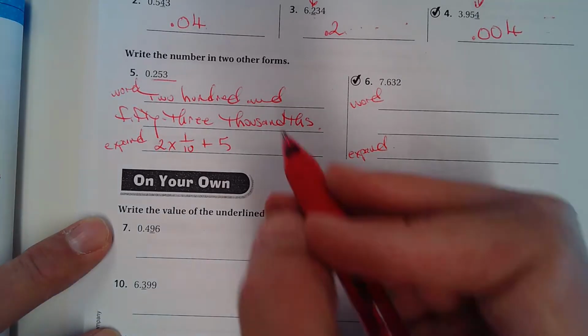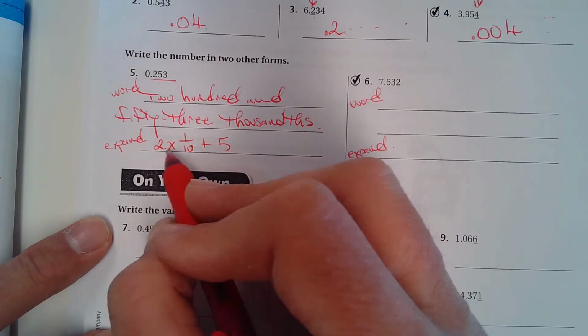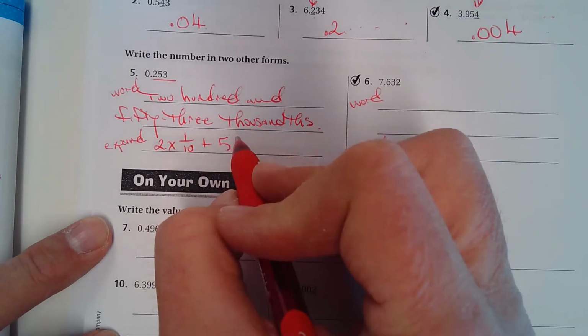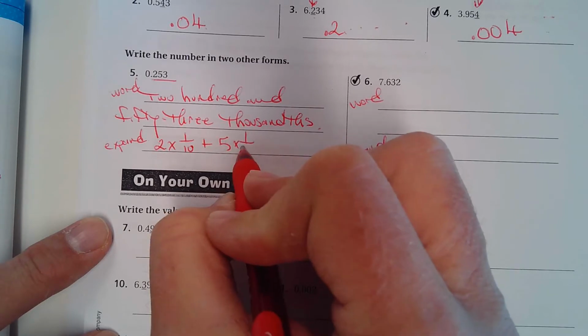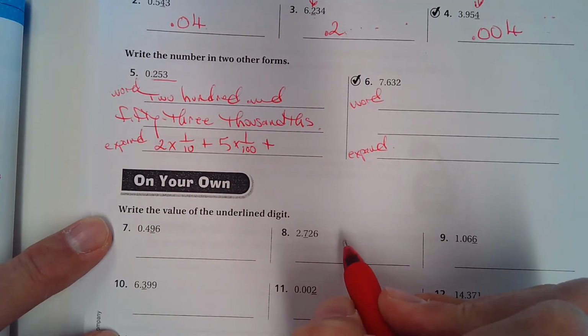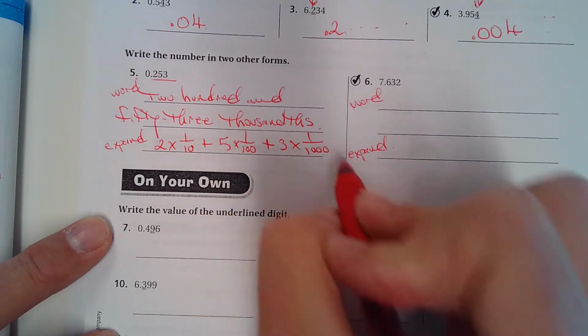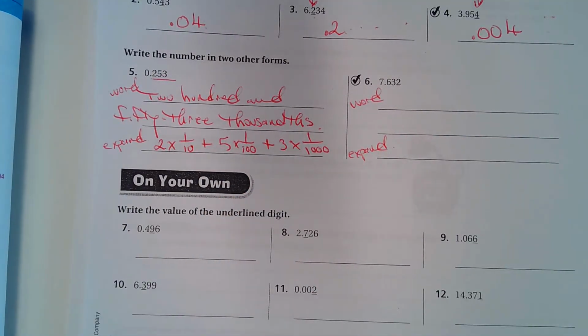All right, so Mr. Texera, 5 times 1 over 100 plus 3 times 1 over 1,000. Nicely done. Put up 10 points. Good job.